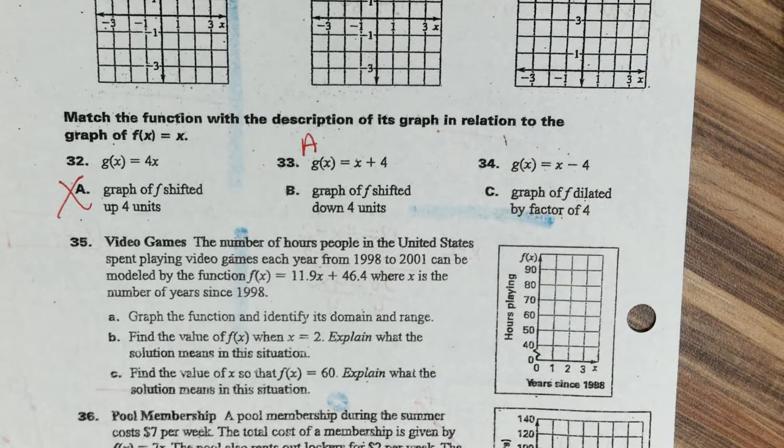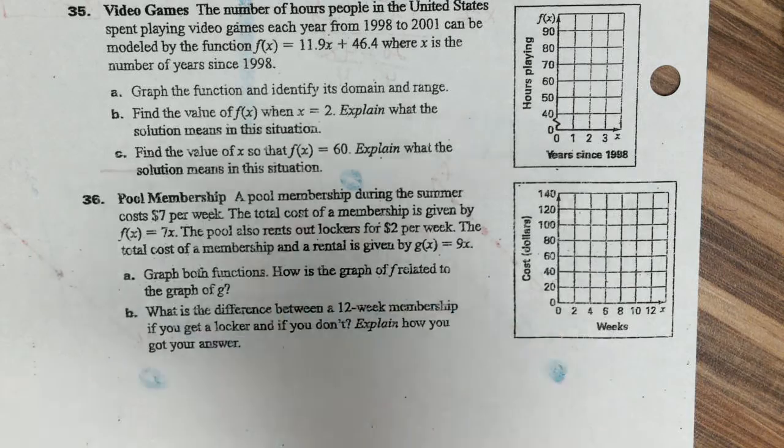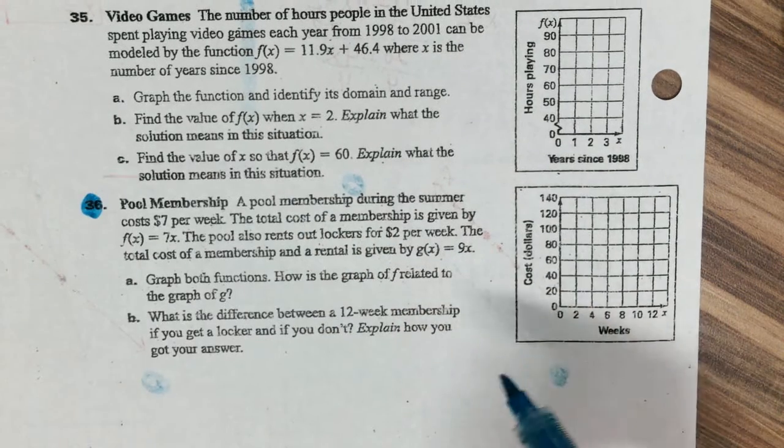Now, one of these I have not taught you the word dilated. Dilated means to multiply something. So the good thing is if you can figure out 34 based off of what I've taught you, then you can figure out 32. Make sense? Okay. And then which one are you going to do down at the bottom? You're going to do 36. Make sure you do all parts.